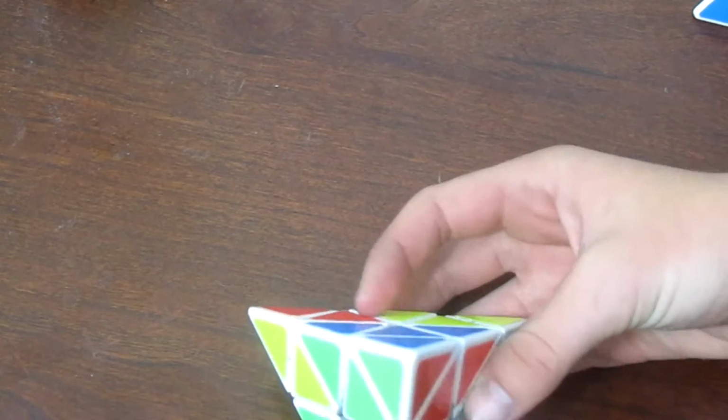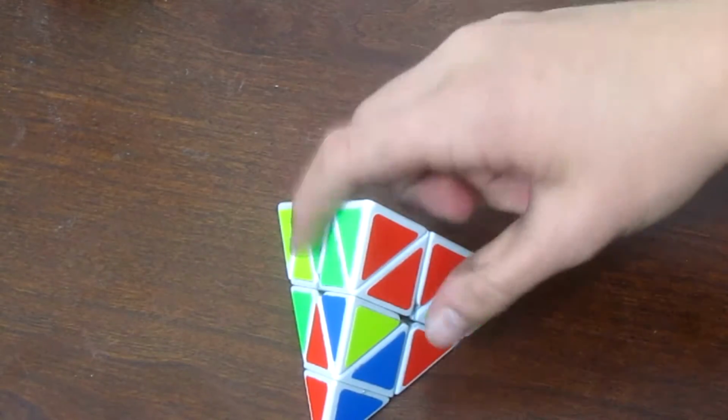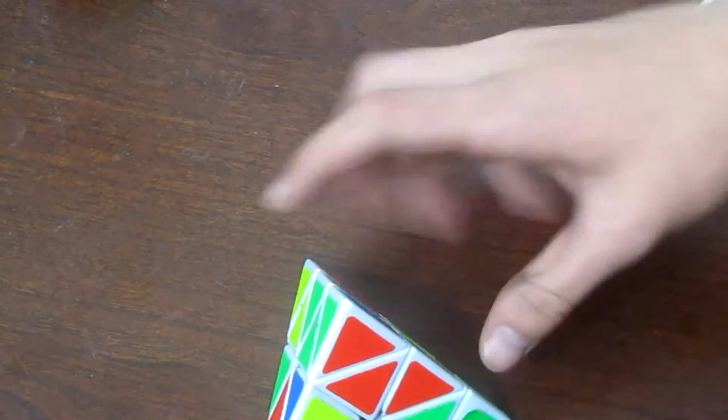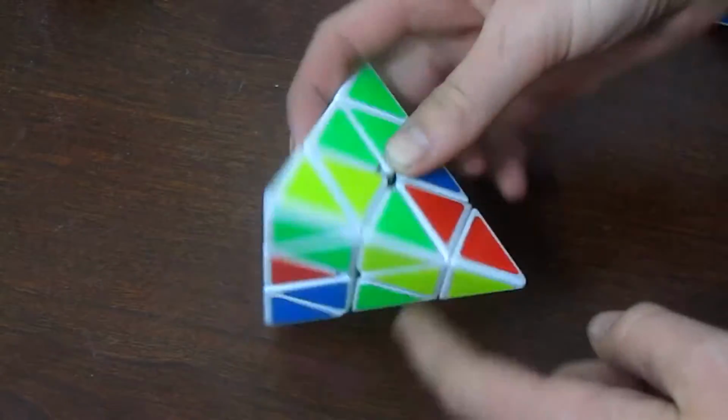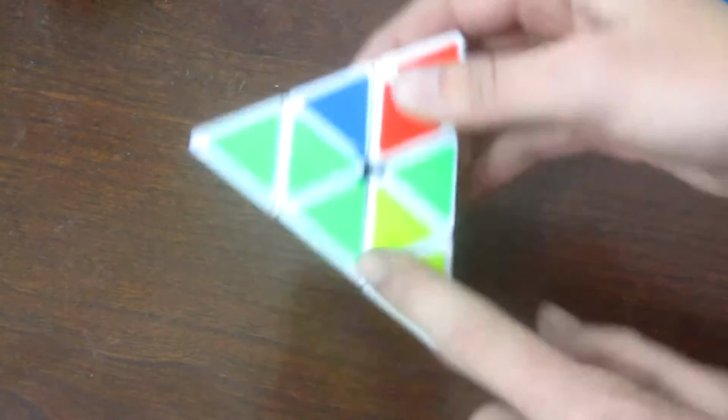What you want to notice in inspection is what color is not up here. And that's yellow. By up here I mean this center right here. So I need to find all the yellow, so I can see that if I flip it over, there's one yellow edge already solved, and I know I have to put both of these down there.